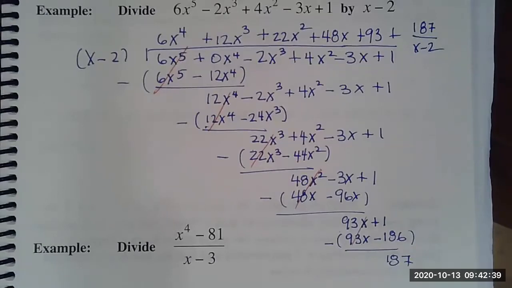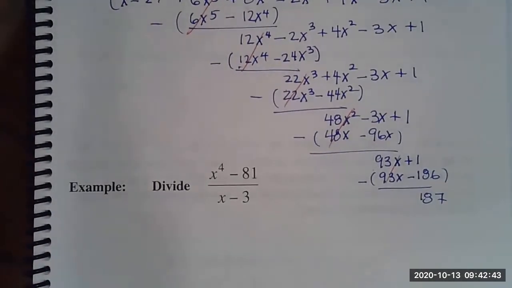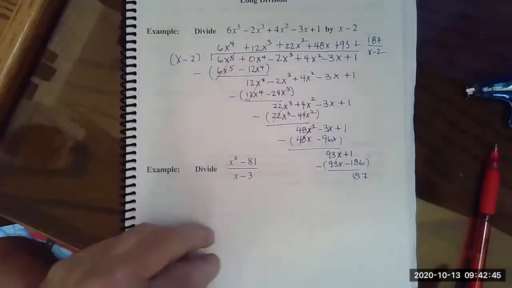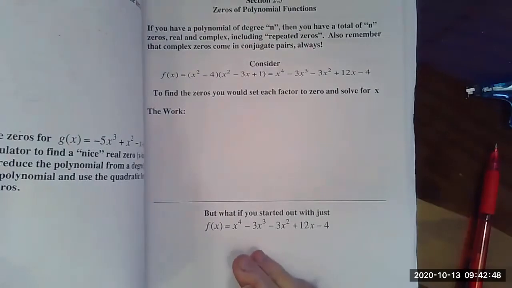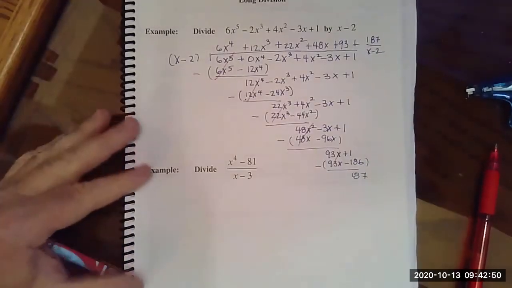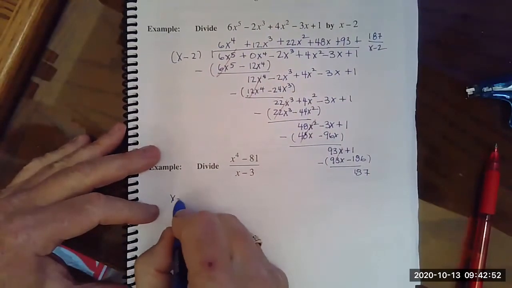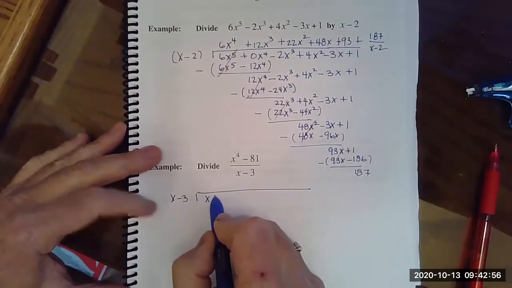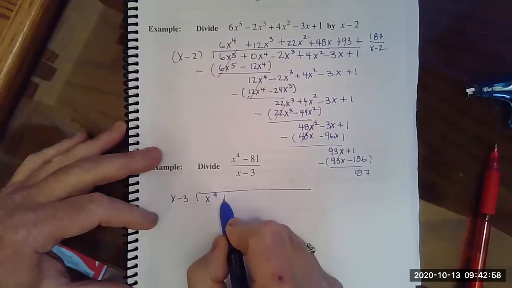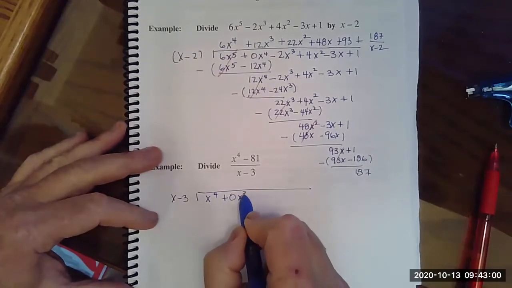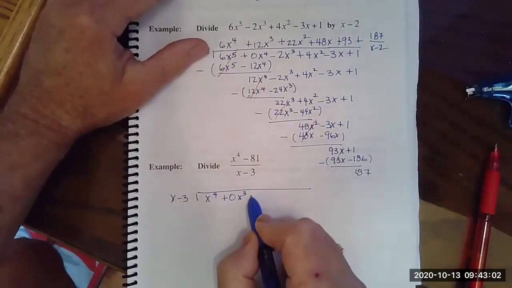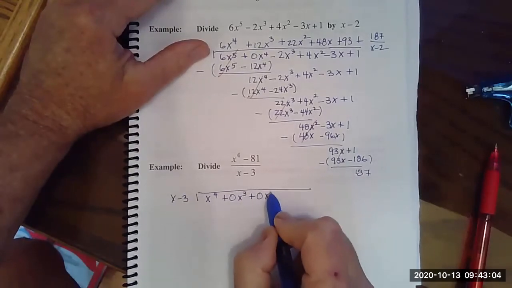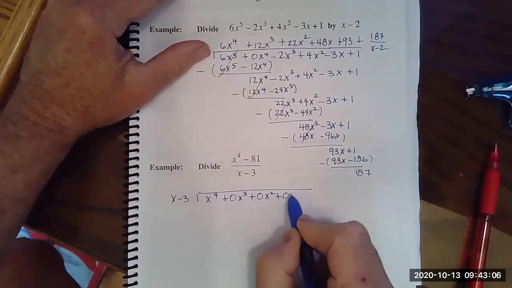Where are we now? Okay, here we go. I think this is the last one of the long division ones. And then I think I might have 2 problems left. Yeah, left over here. So this is missing a lot of terms. So I'll insert the 0x cubed and a 0x squared and a 0x.